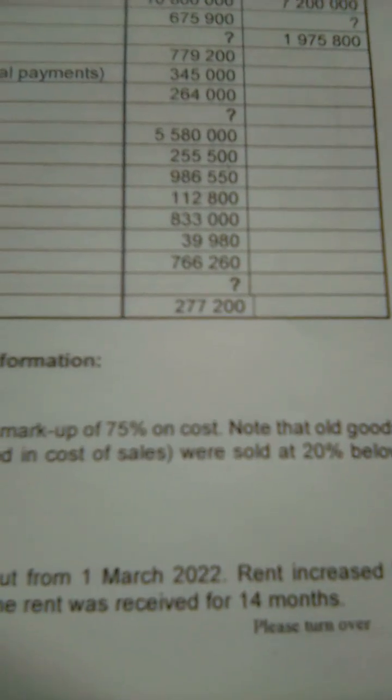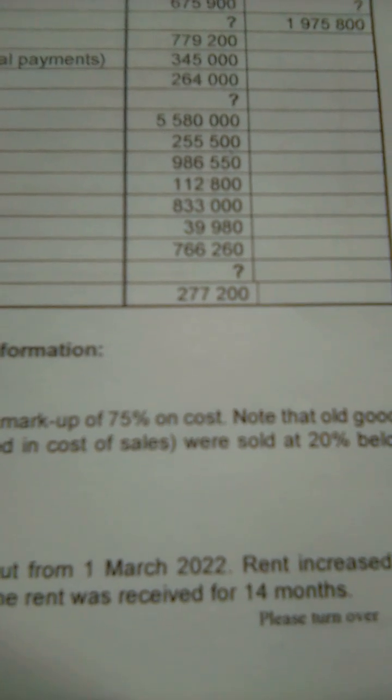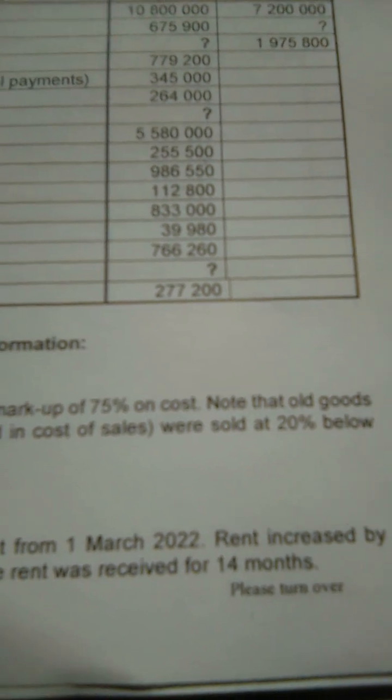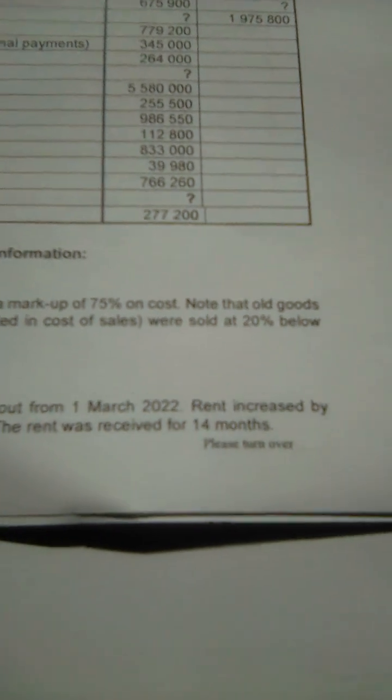The reason for our calculation is to find the money that was received in advance so that we can deduct it from the rent income that was received, the 255,500. The easiest way to do this question is to start by making a timeline.